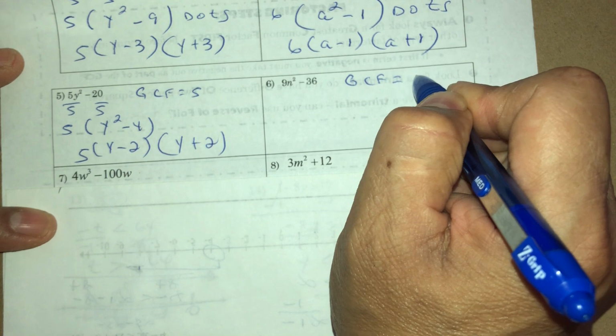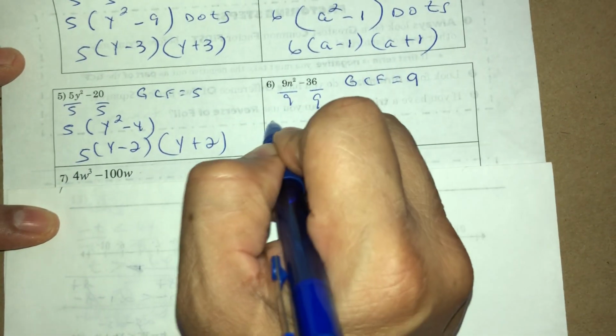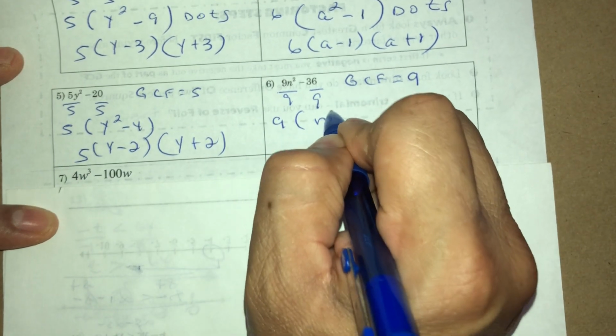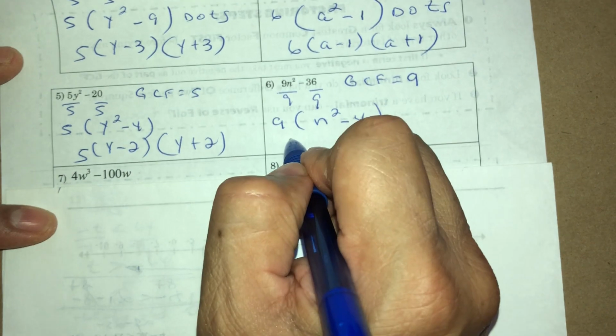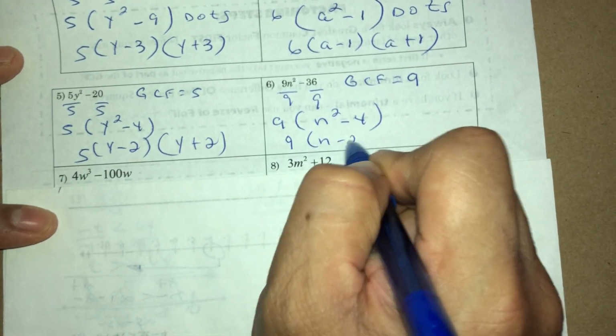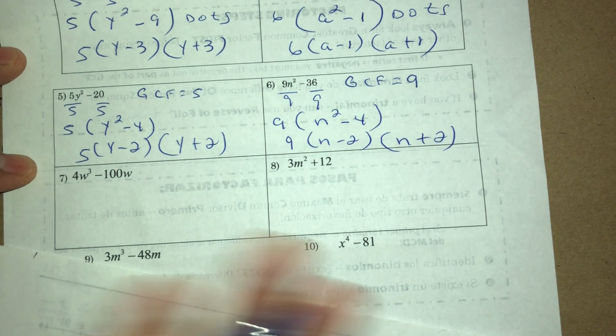GCF here is 9. So if I divide by 9, 9 will be outside, and I will have n squared minus 4, which is pretty much the same thing, you just change the variable. So it will be n minus 2, n plus 2. Your homework is going to be just like that, okay?